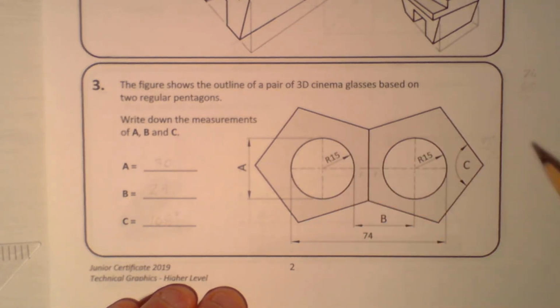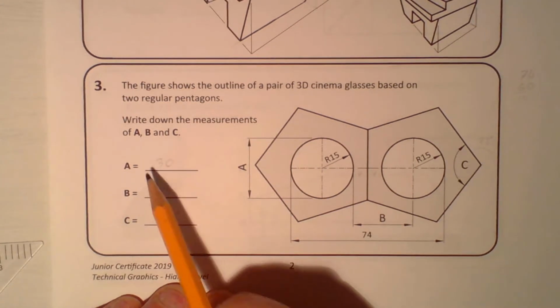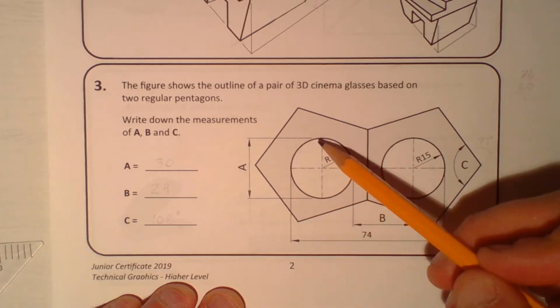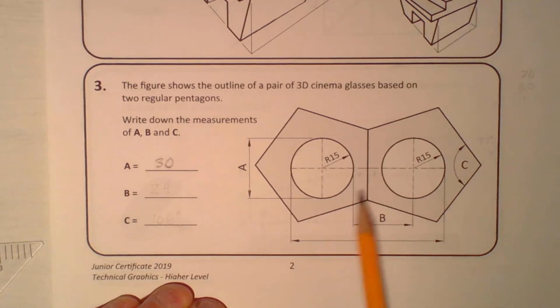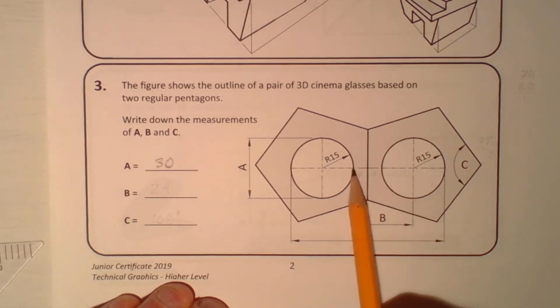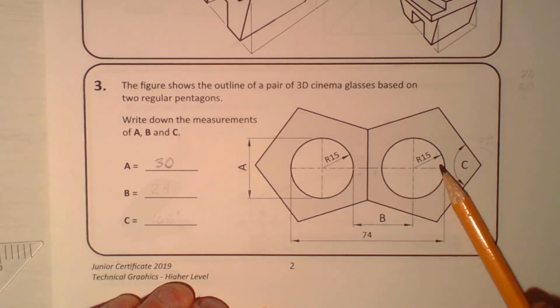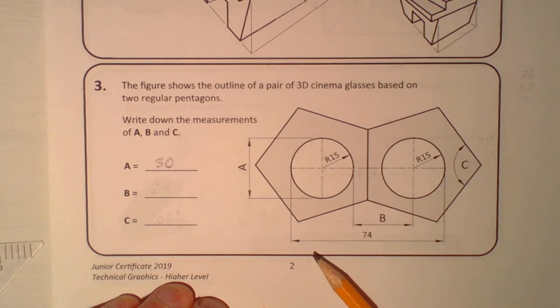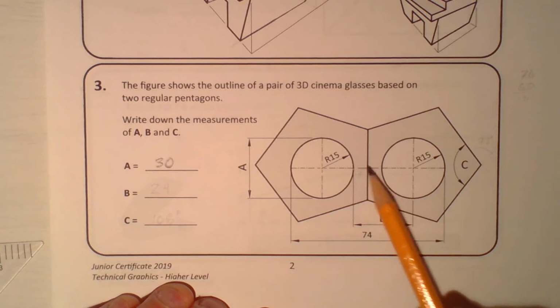Same with this one. These are 2 pentagons, so we know that the external angle needs to be 72 degrees. So A, the length of A, is the diameter of one of those circles, which is 30. And B, the distance from here to here. We know that the overall length from outside to outside is 74, minus twice the diameter, which is 60, leaves me with 14. So that total length there is 14. It's half and half, so it's 7 and 7.